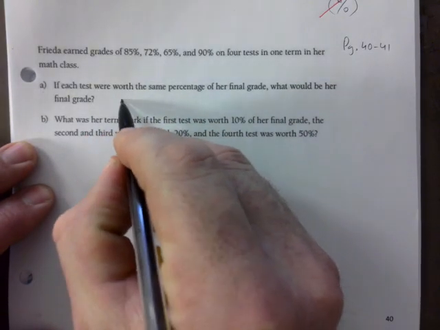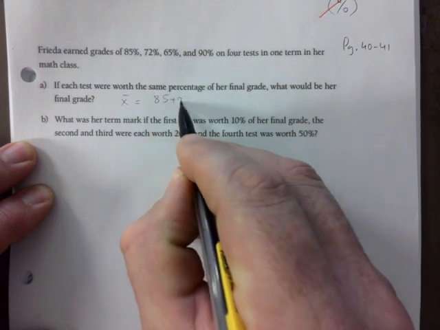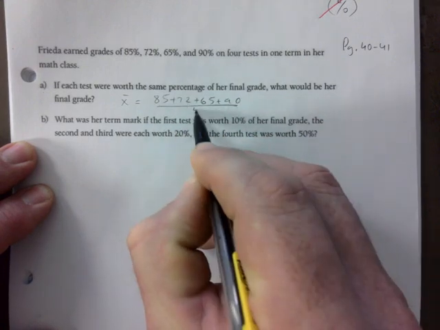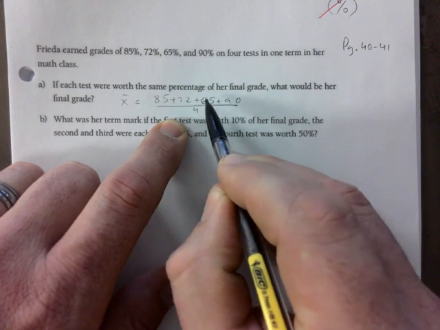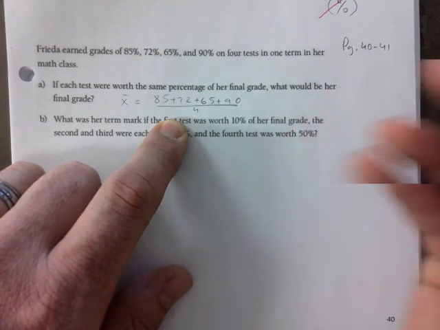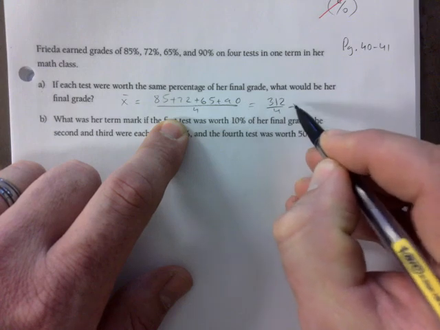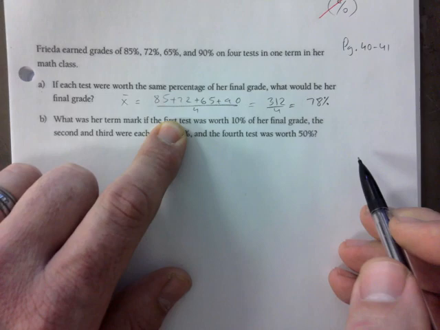So for this one, quite frankly, you just add them all up. 85, 72. I won't do them all, don't worry. And then just divide it by 4. It's almost like you go 85 times 1, 72 times 1, 65 times 1. They're all the same in terms of weight. So it's 312 over 4. So that's 78% overall. Okay.